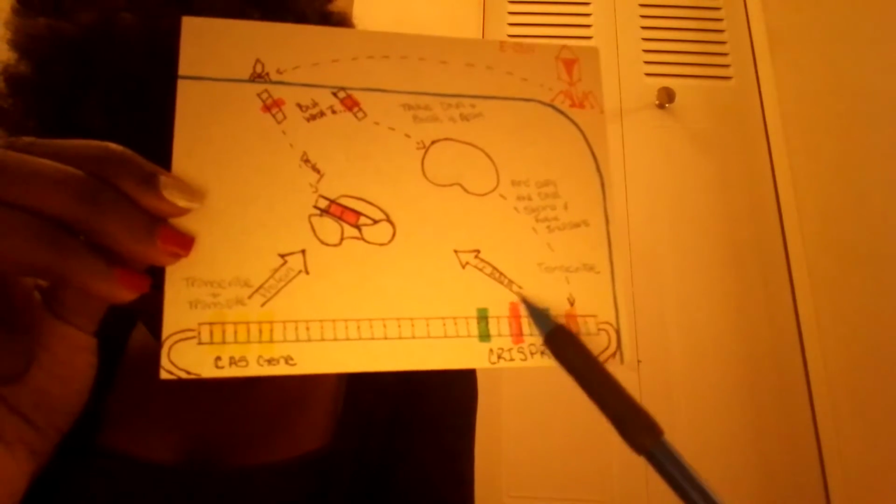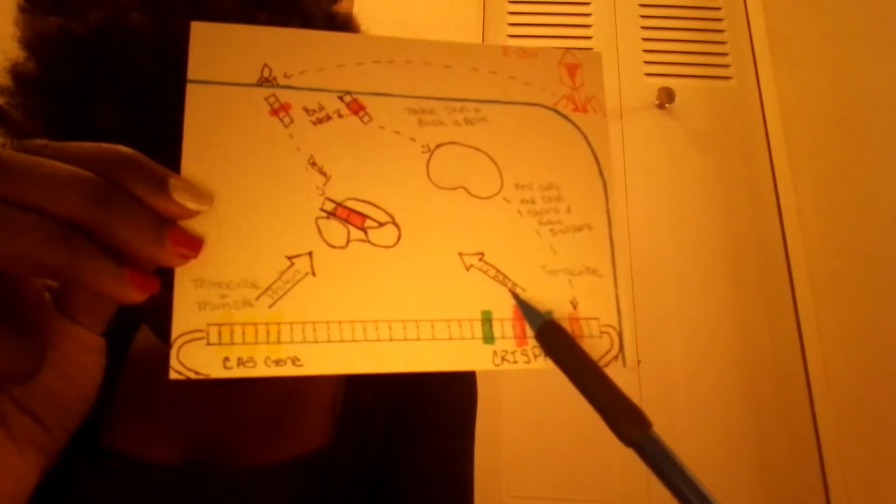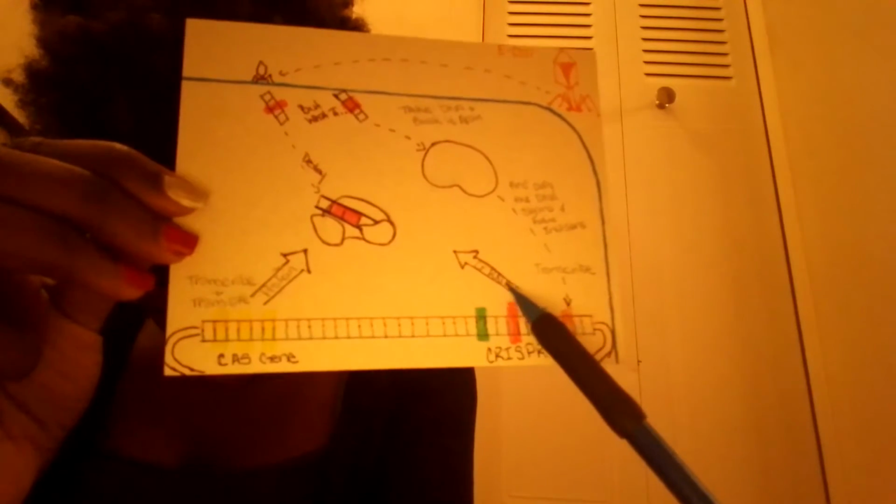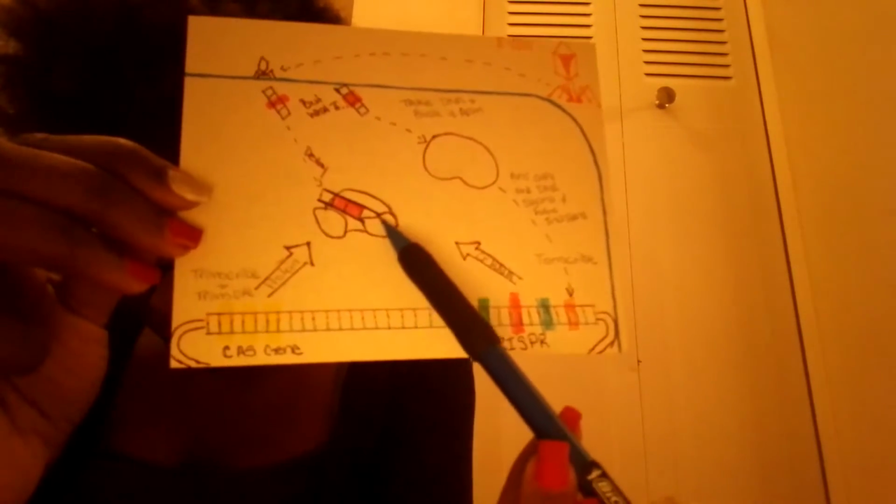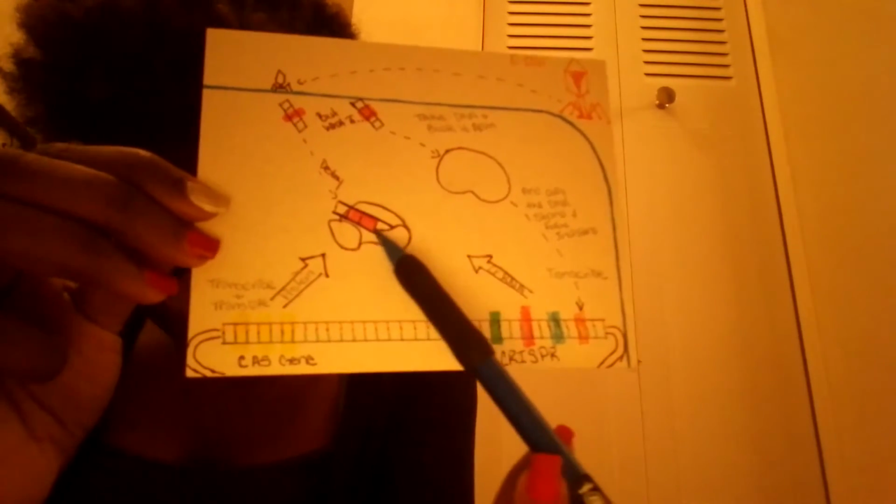And the CRISPR is transcribed into CRISPR RNA, and it is injected inside the protein. My analogy is that I call this protein a car, and you have your kryptonite inside of the car. It fits snugly right inside of there.